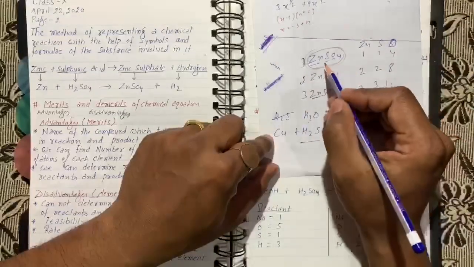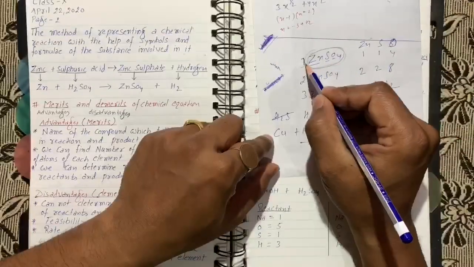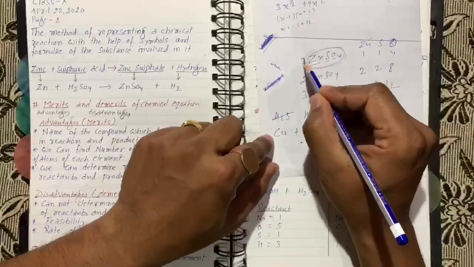Now one more thing, during the balancing you cannot write a fraction before the formula.